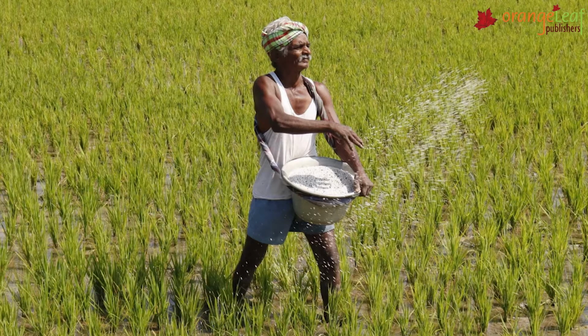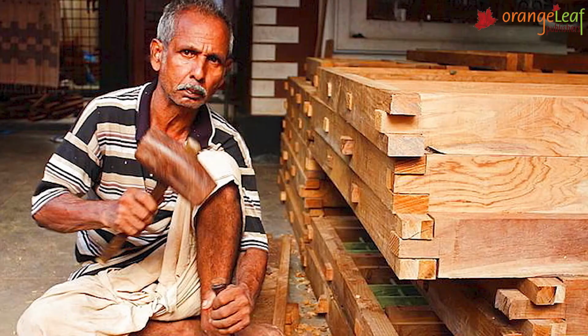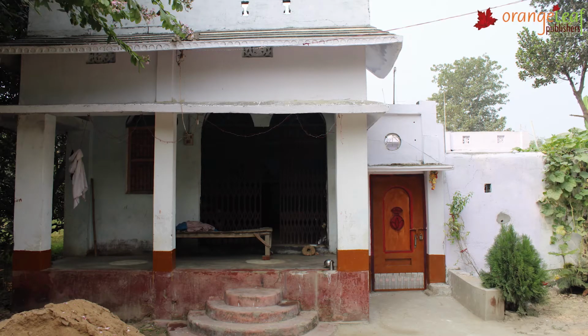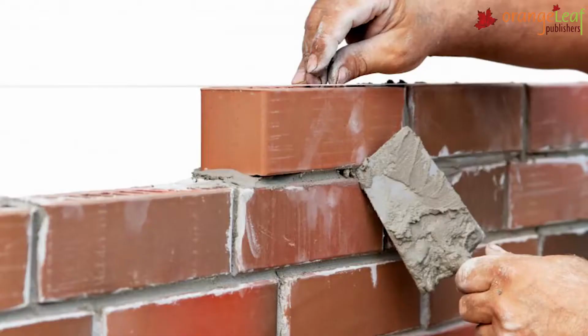People who live in villages are farmers, potters, carpenters, blacksmiths, etc. Nowadays, you can also see pakka houses in villages. These houses are built using cement and bricks.